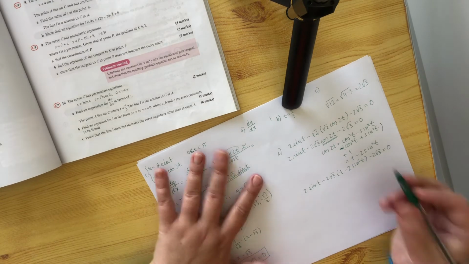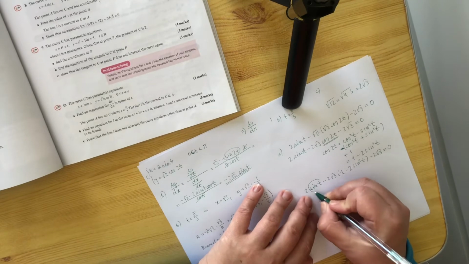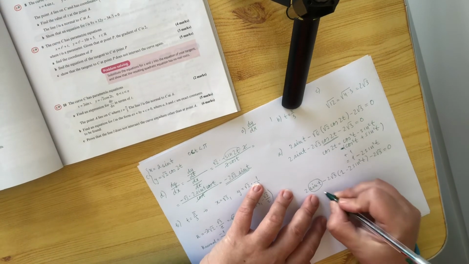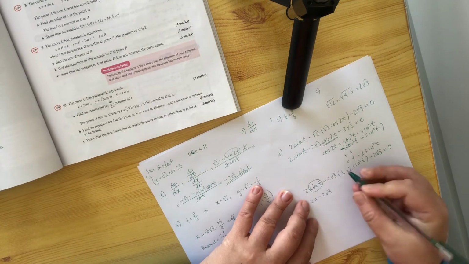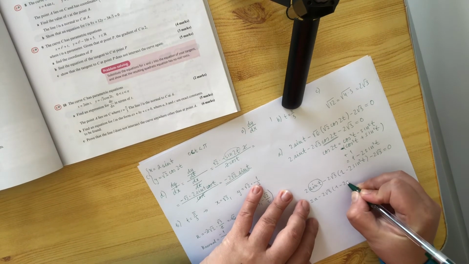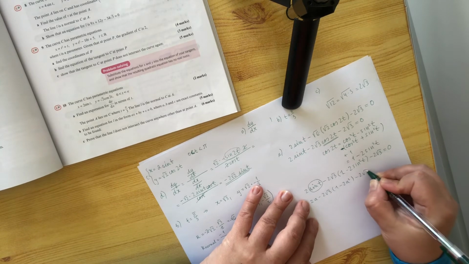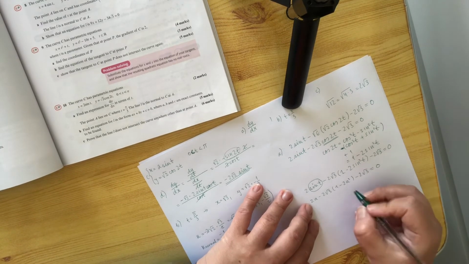So let's now sort it out. I will say sine t is equal to a. So I will have 2a minus 2 square root 3 times 1 minus 2a square, minus 2 square root 3, and let's arrange it.